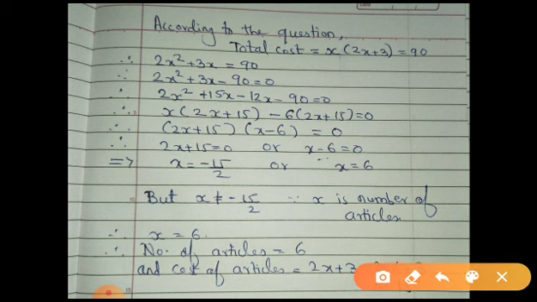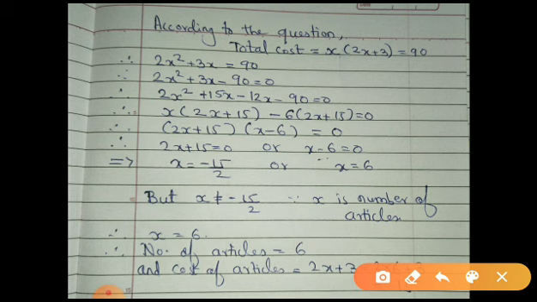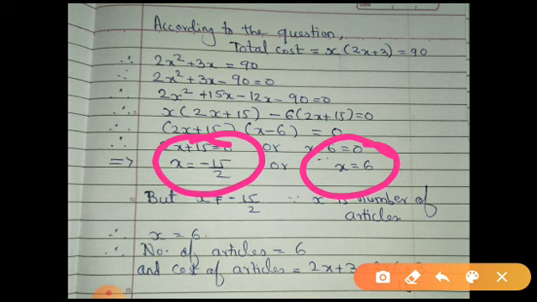The equation you'll have is 2x square plus 3x is equal to 90, that is 2x square plus 3x minus 90 equal to 0. So your product is 90 into 2 with a minus sign, that is minus 180, and sum is 3. Therefore you'll get the numbers as 15 and minus 12. By using the factorization method, you can factorize it and you will get the values of x as minus 15 by 2 and x as 6.